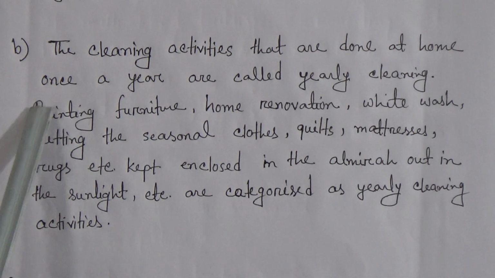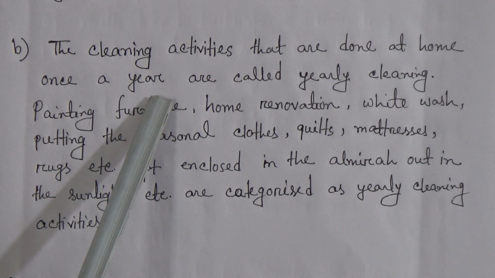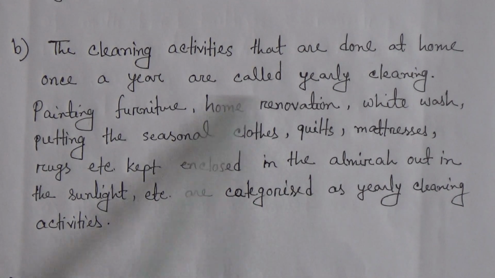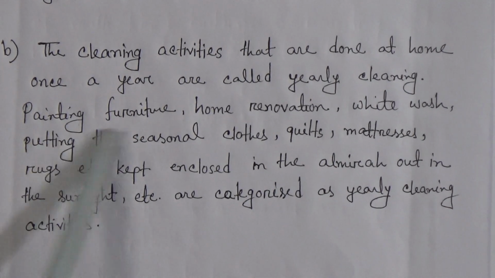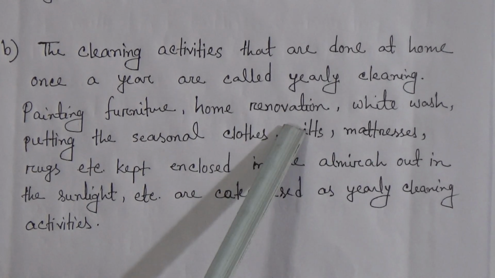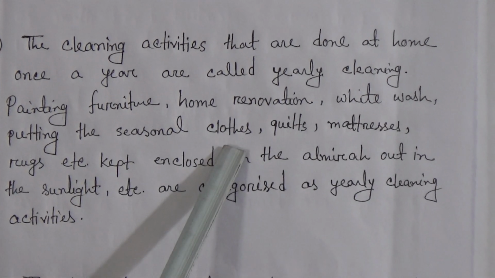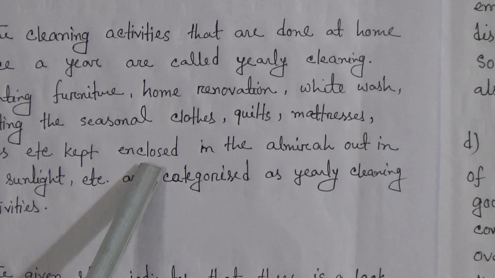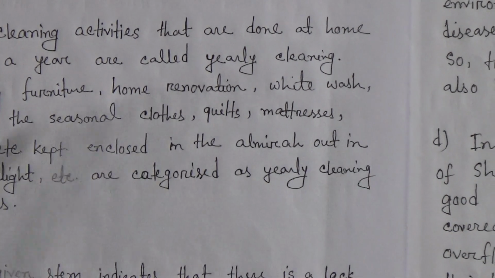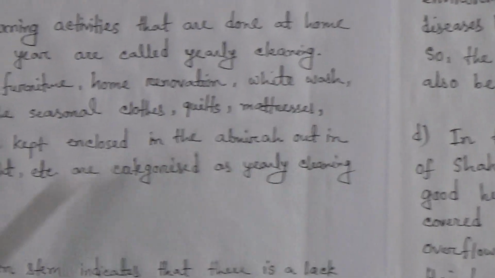That means that these are performed at home once in a year. Now here are given some examples of yearly cleaning. Painting furniture, home renovation, whitewash, putting seasonal clothes, quilts, mattresses, rugs, etc. kept enclosed in the almirah out in the sunlight, etc. are categorized as yearly cleaning activities.